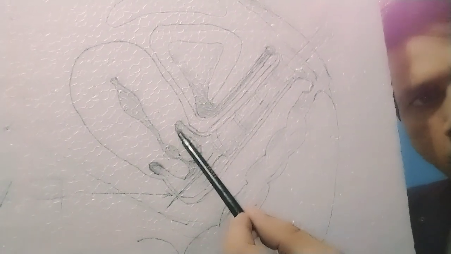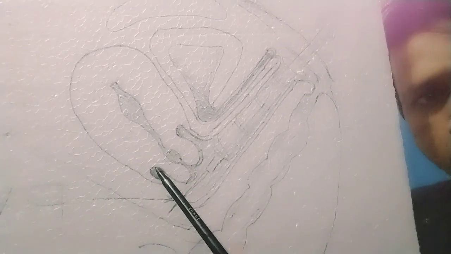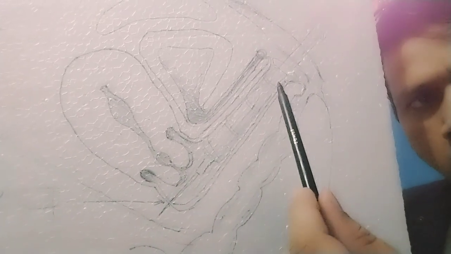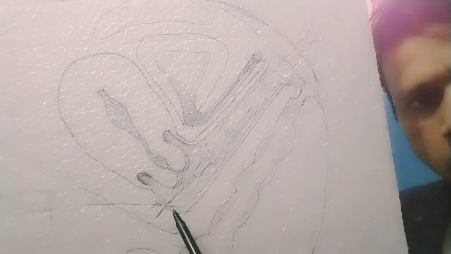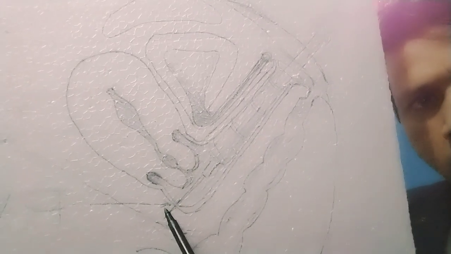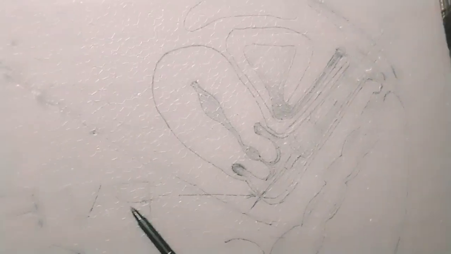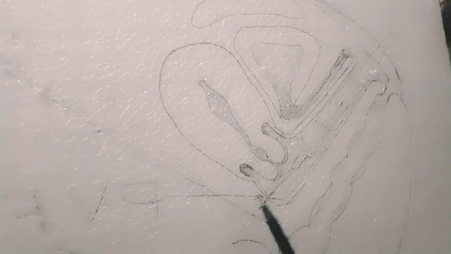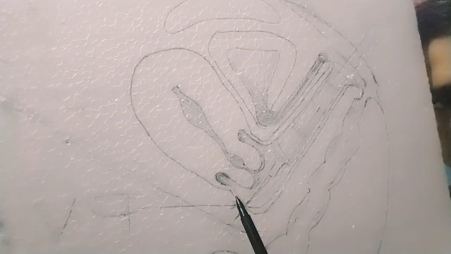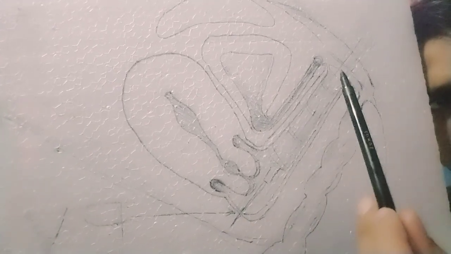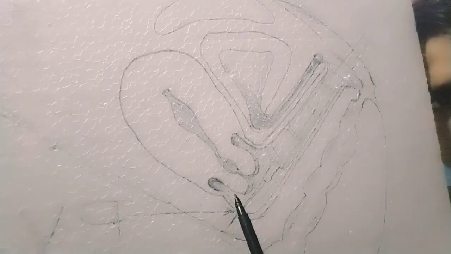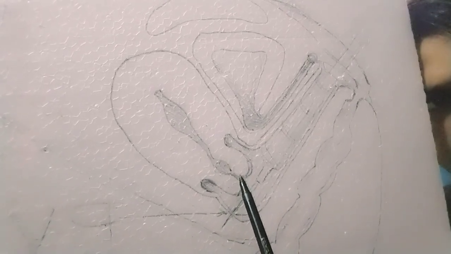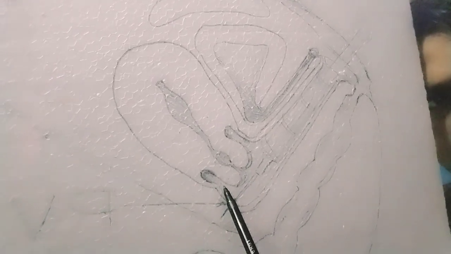So there is an anterior vaginal fornix and this posterior vaginal fornix. An instrument is inserted through this posterior vaginal fornix, PVF, which is the end of the vagina, beside the cervix, in the posterior position.